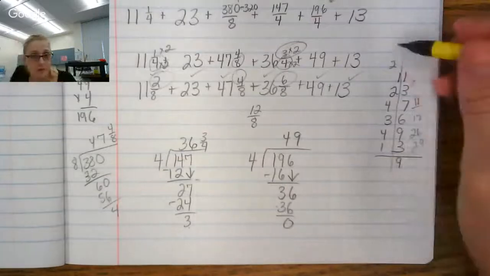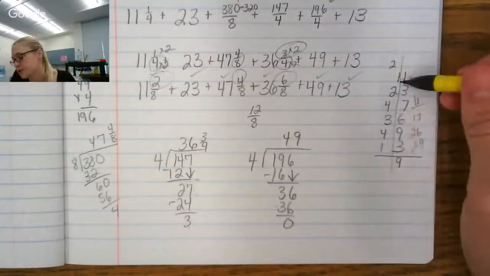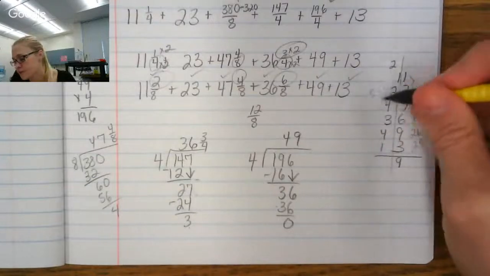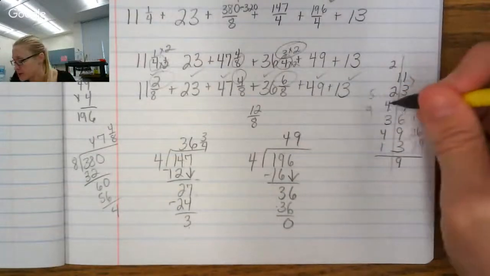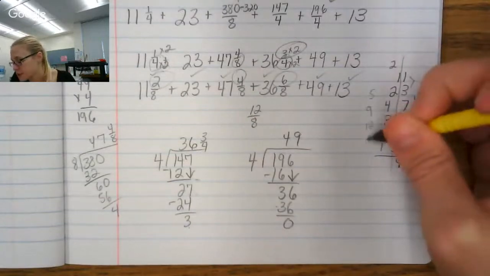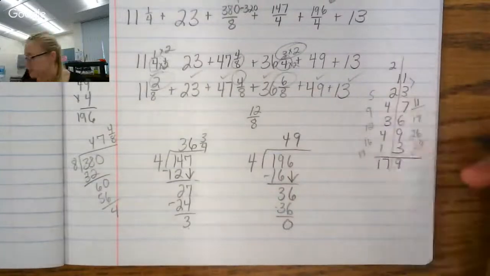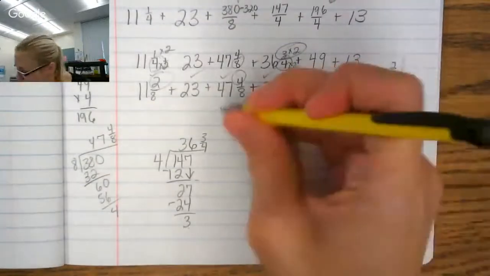And now I'm going to do the same thing. I'm going to add my 10s. So 2 plus 1 is 3. 3 plus 2 is 5. 5 plus 4 is 9. 9 plus 3 is 12. 12 plus 4 is 16. 16 plus 1 is 17. So I get a total of 179 as my whole number.